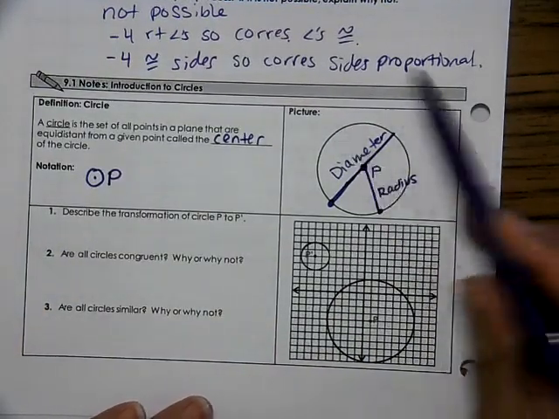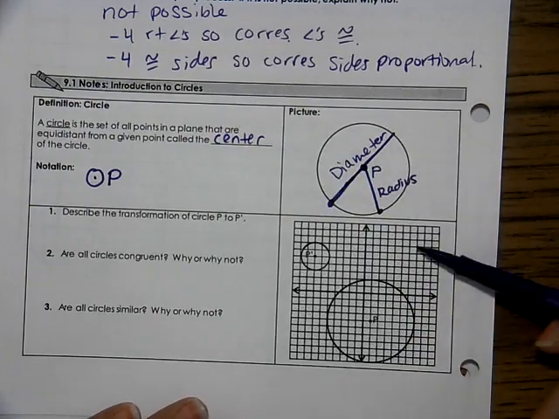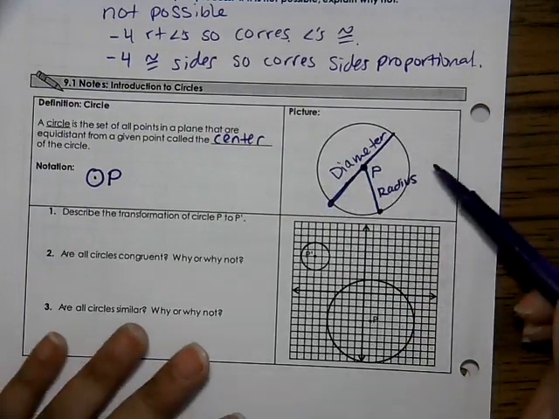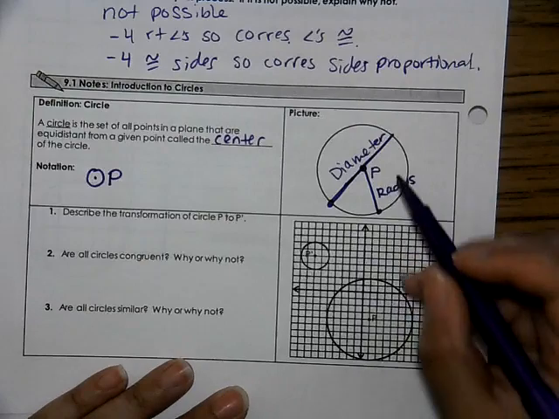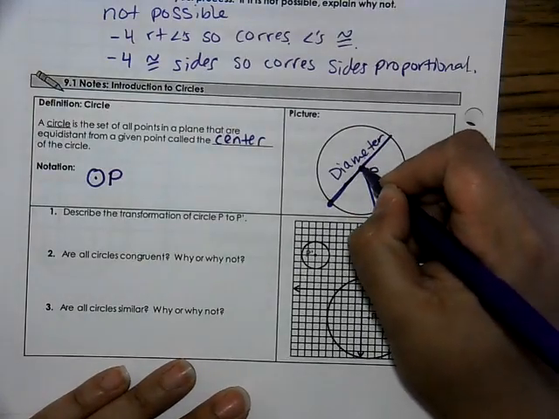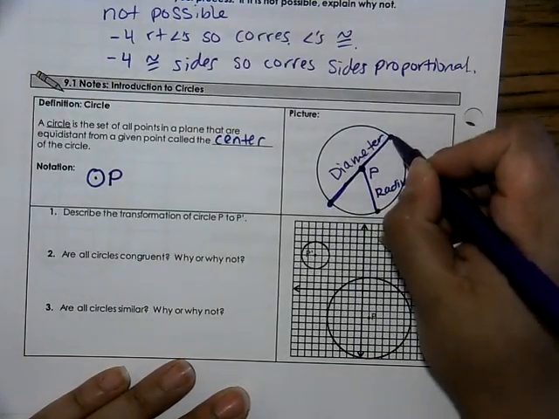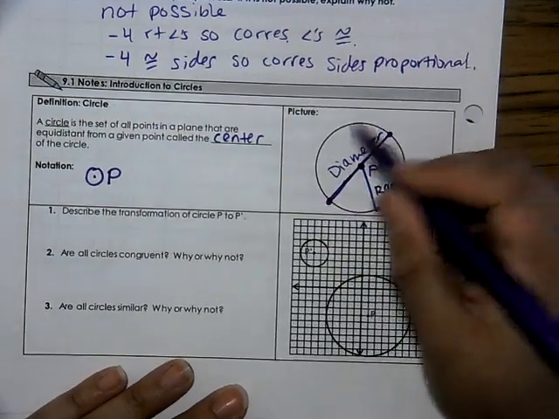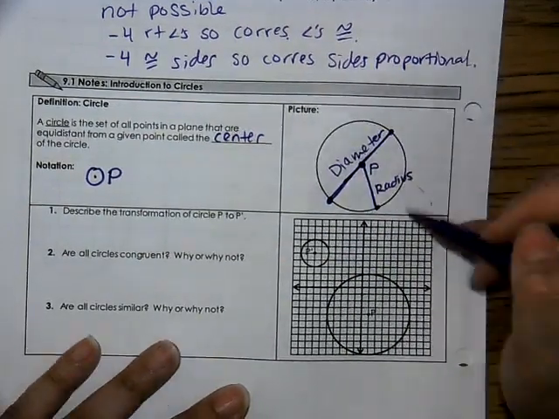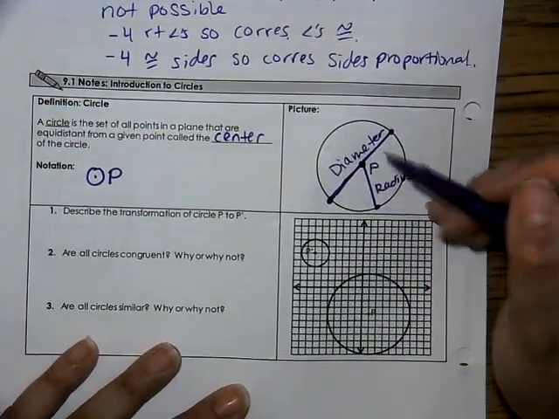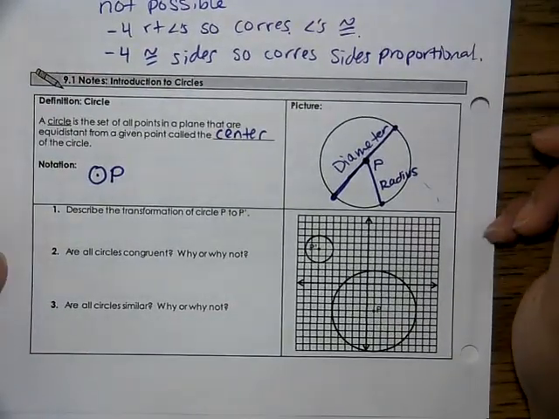You can have lots of radii drawn into a circle, and you can have lots of diameters drawn into a circle, as long as the diameter always passes through the center and goes from one endpoint on the circle to another. So again, you could draw so many different diameters and so many different radii, in case you needed to.